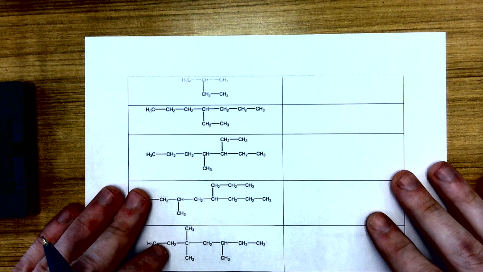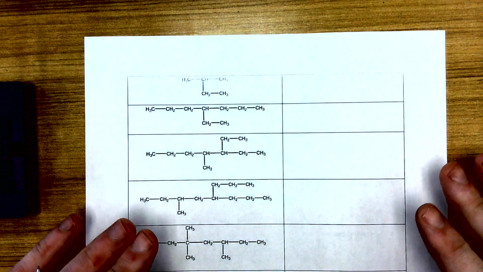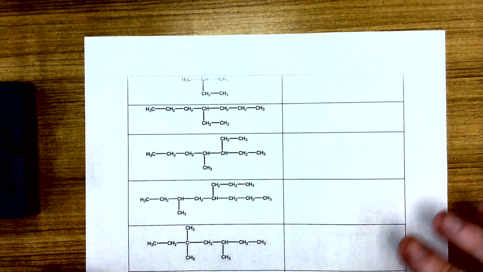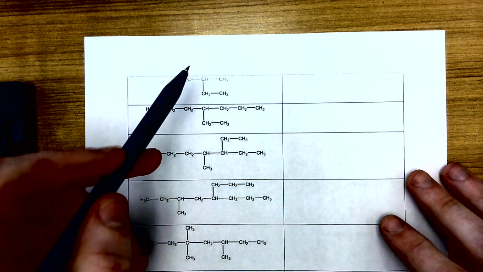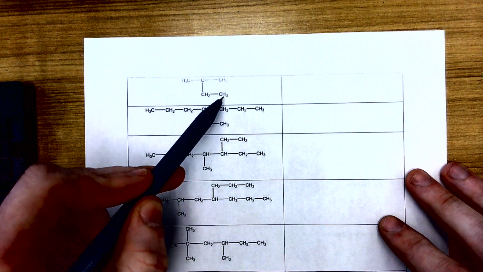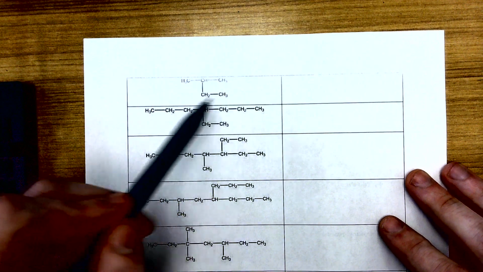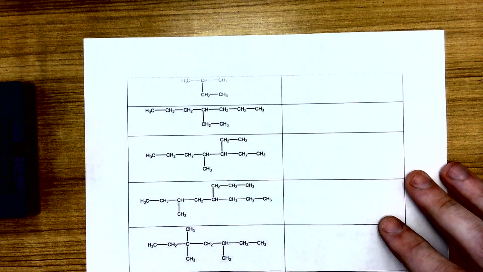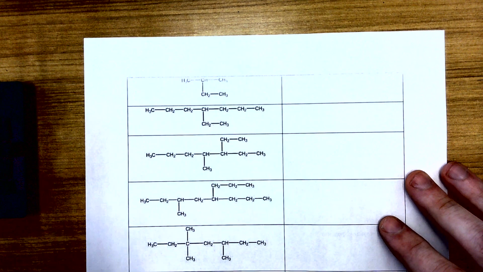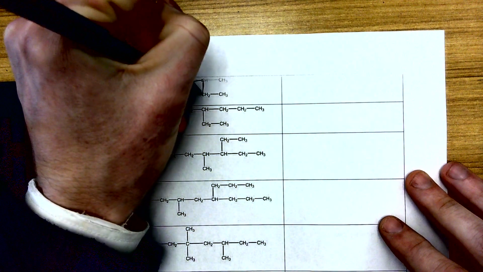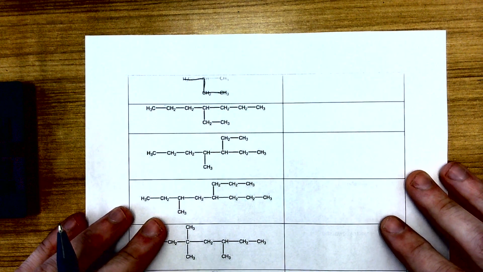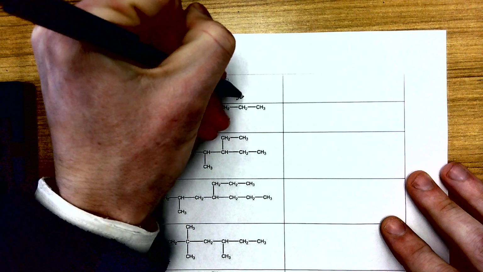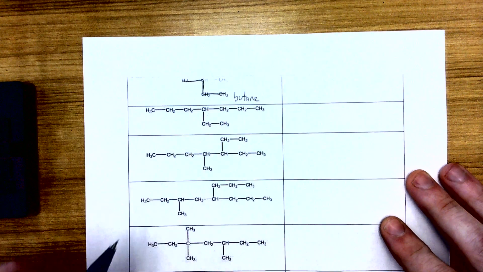So if you see something like this, this is a different type of drawing, but it follows the same rules. And in this case, you don't need to know about angles and ends. You just need to think about C's. And when you're counting them, the backbone does not have to be straight. It just has to be the longest chain you can make. So the longest chain we can make here is 4 carbons long. So I know that somewhere in this name, there's going to be butane.